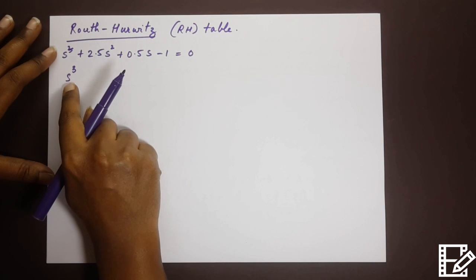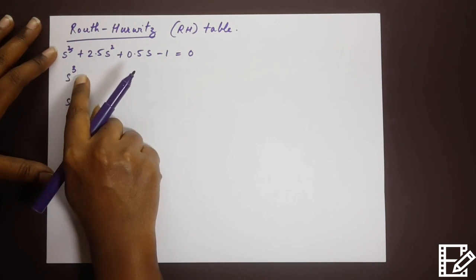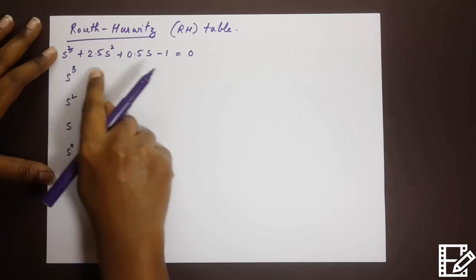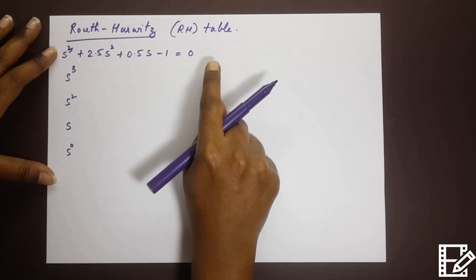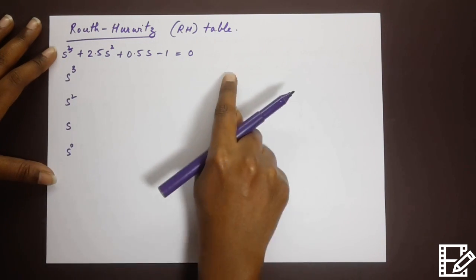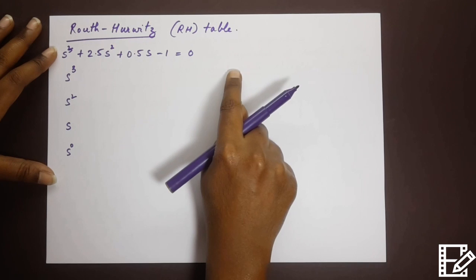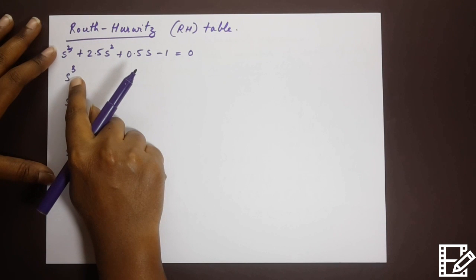Now if the first power of s is even, then the first row of values will contain the coefficients of even powers. But because over here we have s power 3 as the highest, 3 is an odd number. So the first row of elements, the first row of values will contain the coefficients of the odd powers of s.